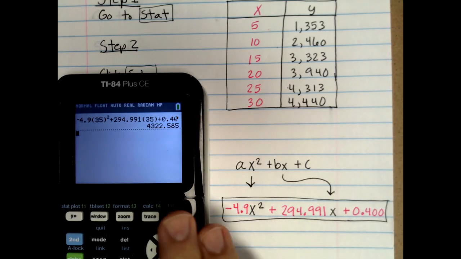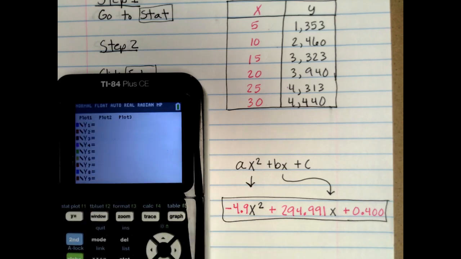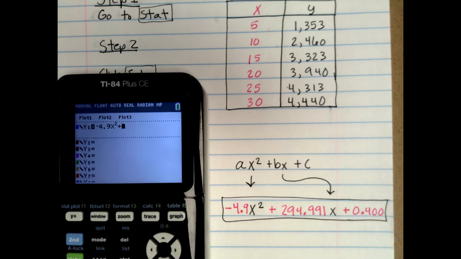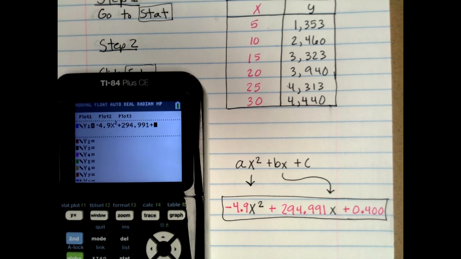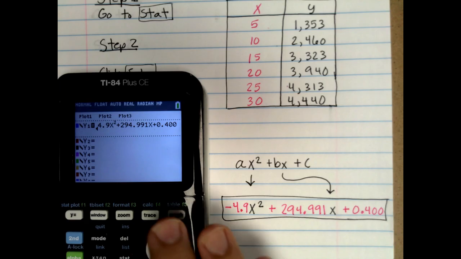Another way you could do it is you could go to graph, hit y equals, and type in this equation, and hit second and table to just look at the table values. You'll still get the same answer. There's just two different ways to do it. So I'm going to type this in real quick. I have negative 4.9, and then I'm going to put my x squared, plus 294.991, plus I'll put an x after it, and then plus 0.400, and hit graph.